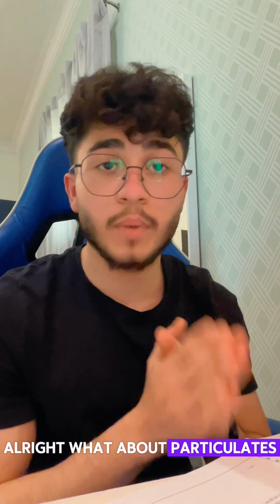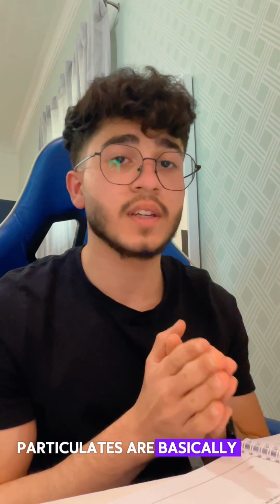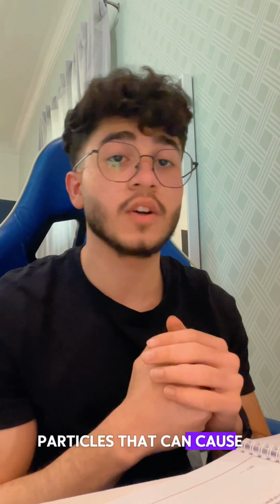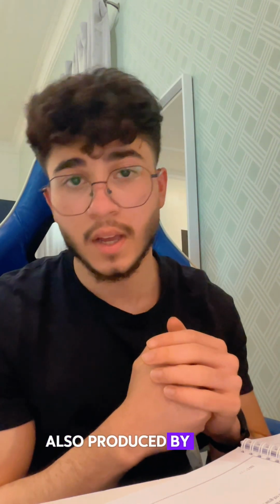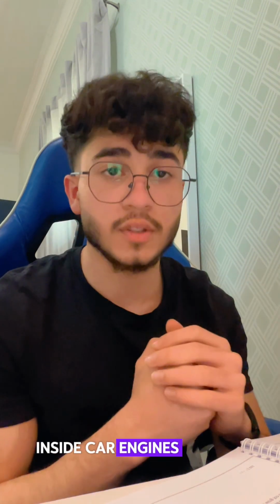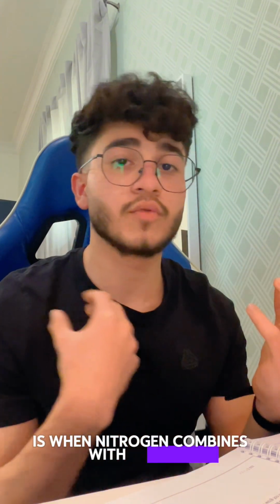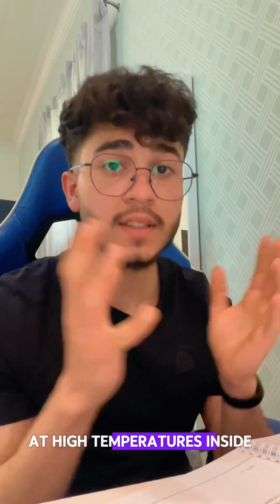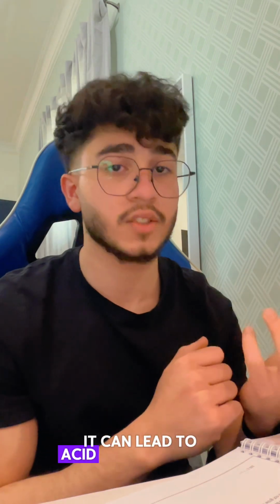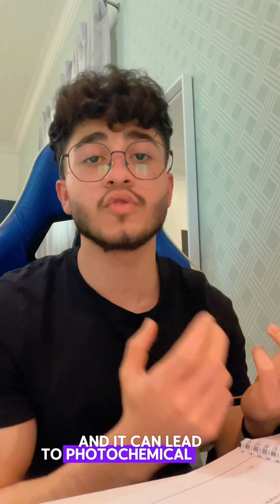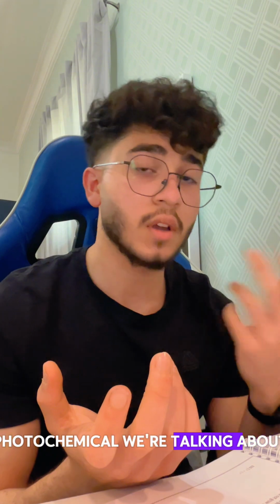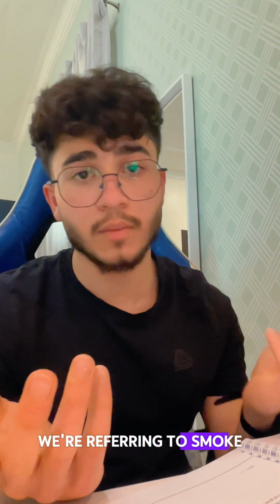What about particulates? Particulates are basically particles that can cause respiratory problems, also produced by some sort of incomplete combustion inside car engines. Great. And what about oxides of nitrogen? Oxides of nitrogen, or nitrogen oxides, form when nitrogen combines with oxygen at high temperatures inside car engines. The harmful effect of this is that it can lead to acid rain, of course, and it can lead to photochemical smog. Photochemical, we're talking about light. Smog, we're referring to smoke and fog.